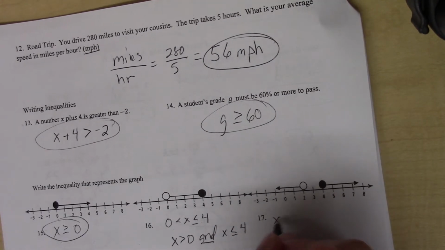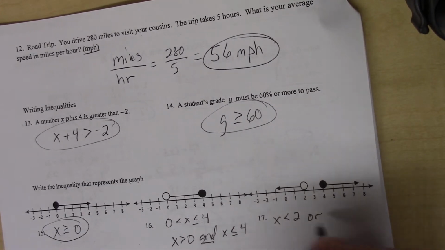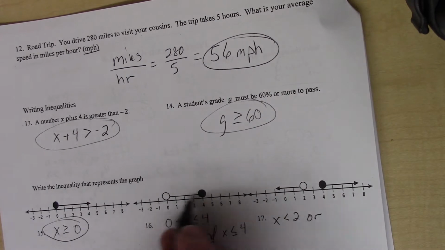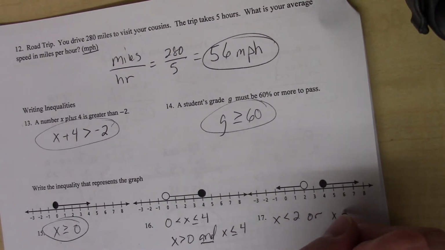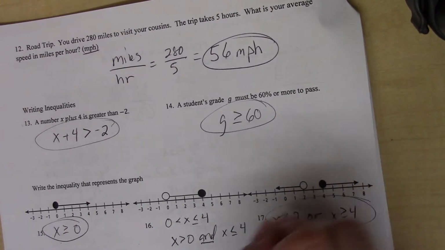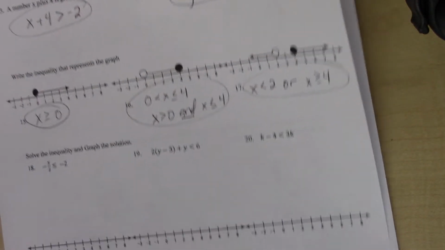This, there's really only one way, x less than 2, or, because again they're not including it, here that is including everything, or x is greater than or equal to 4. Okay. All right, let's keep going here.